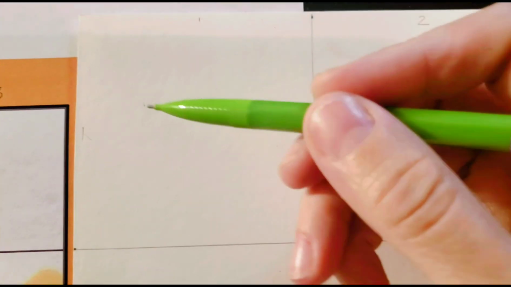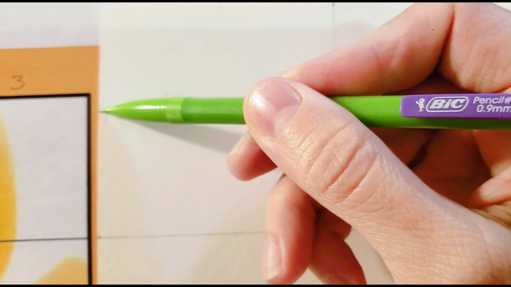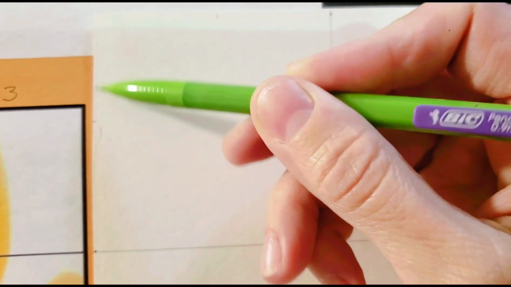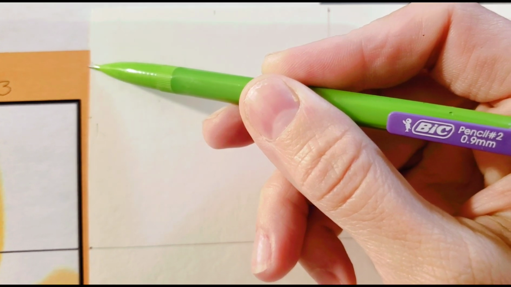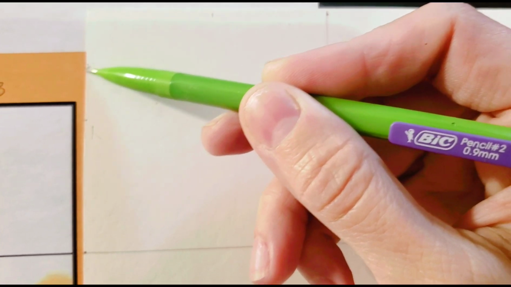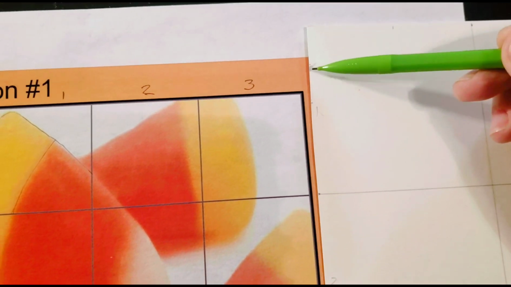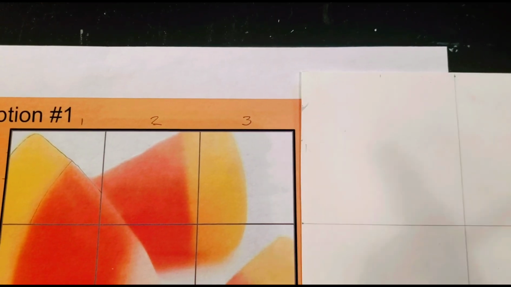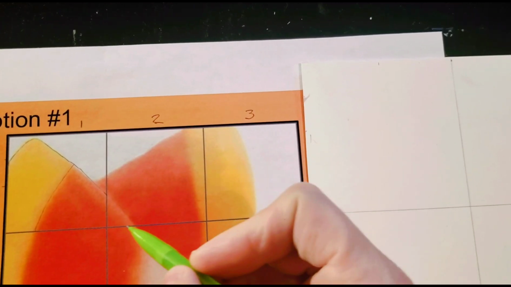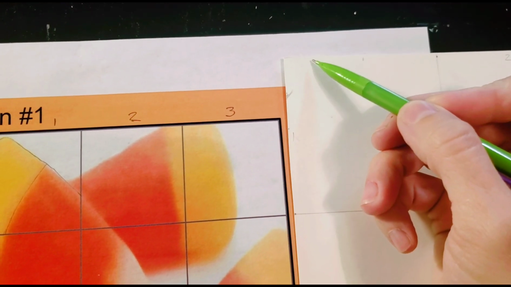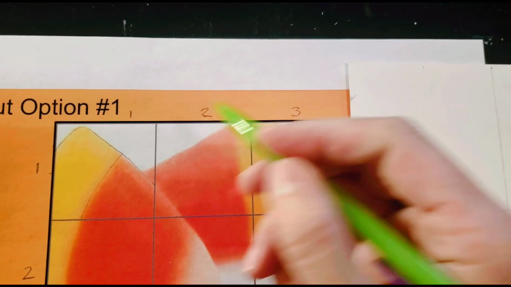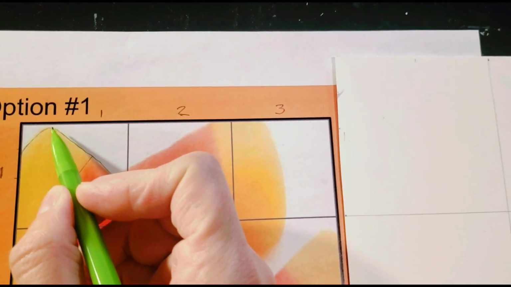So if we move over to our number 1 square right here on our grid, and we look at the halfway point, and then we go half of half, which is about right here, that little line is going to fall right here. And I'm going to put a starting point for that first square. Then I have to go back and ask, how far up do I need to make this little corner of my candy corn be? Like, how far does it need to come up to this little point here?